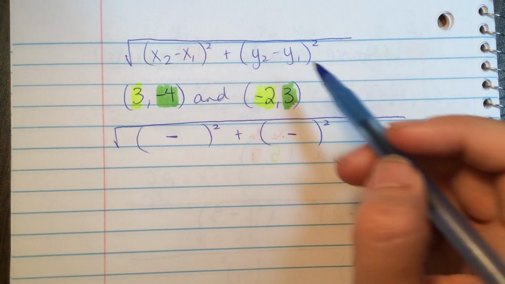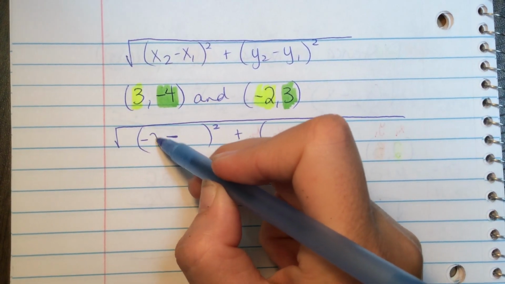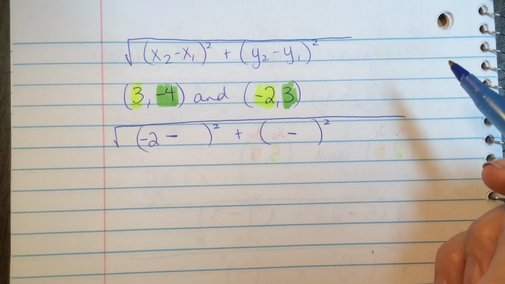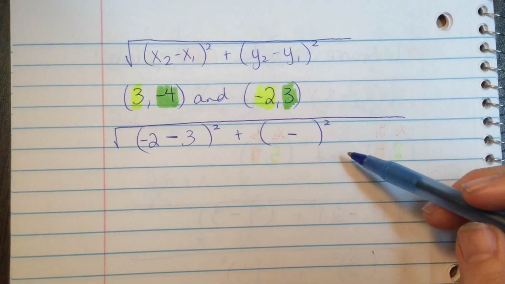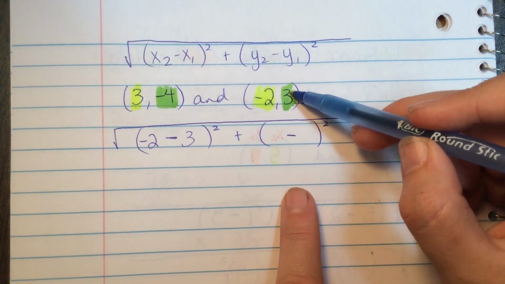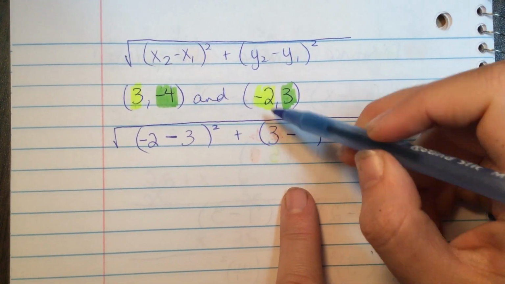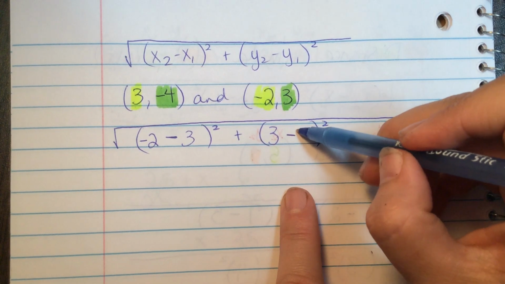So I got -2 minus 3. And then I'm going to start with my greens. So I got 3 minus -4.